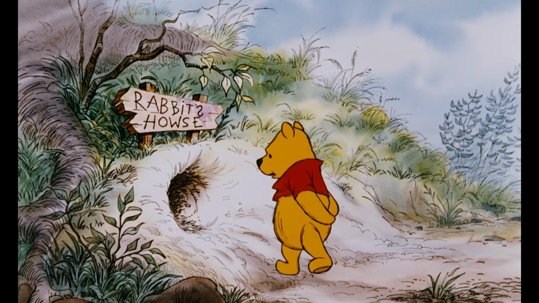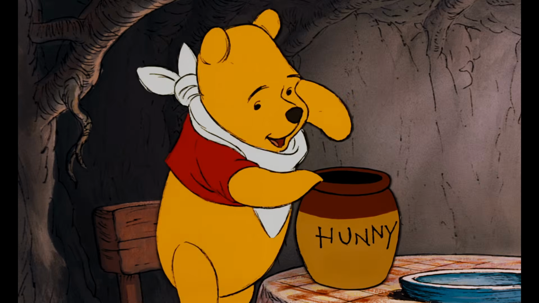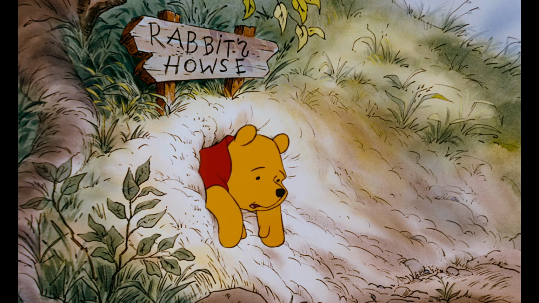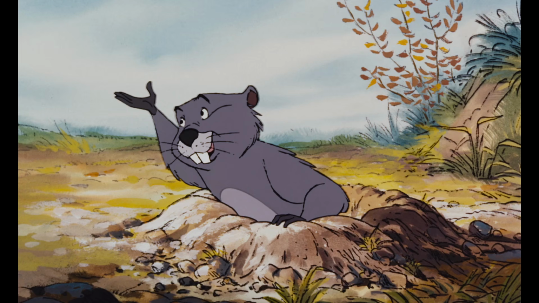And a hungry Pooh moseys on over to Rabbit's place, where after eating far too much, he gets stuck in Rabbit's front doorway. This is where Walt introduces his Pooh OC, Gopher.